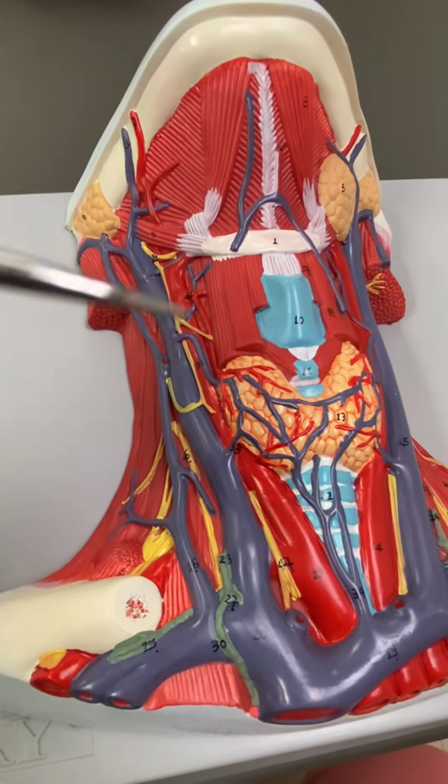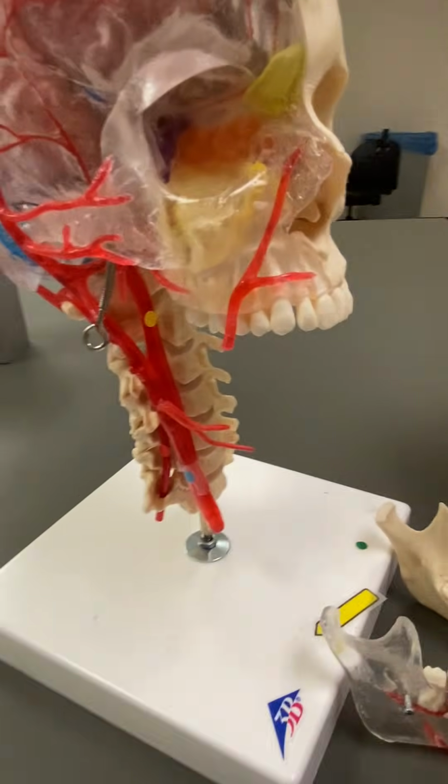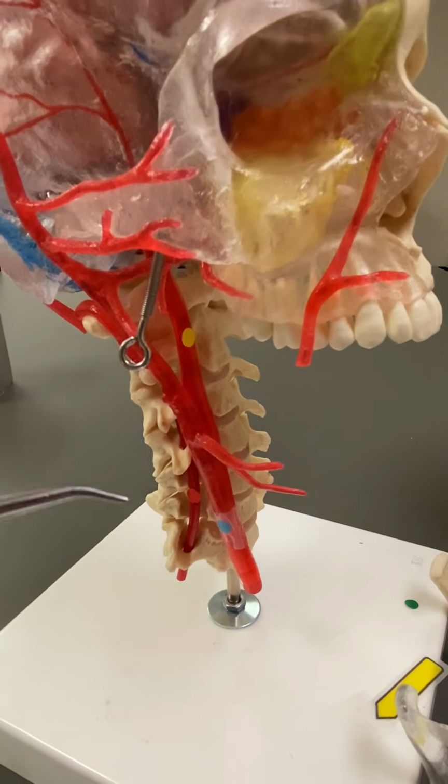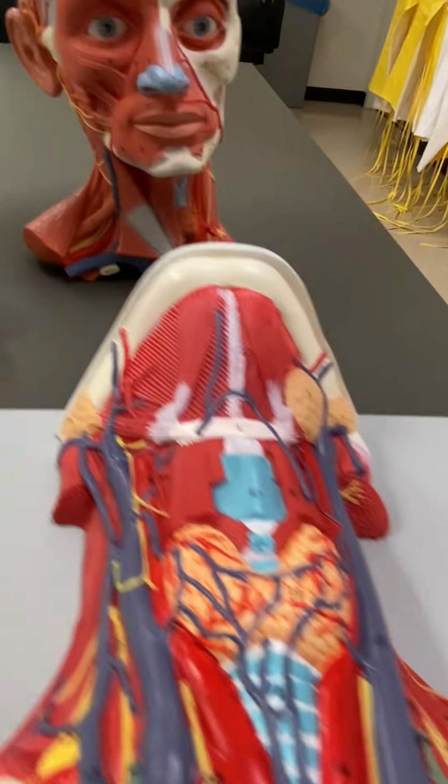In this video I'm going to focus on some major vessels in the head and neck region. I do have a separate video where I went over mainly the arteries, like on this model. So I do want to start here, though.